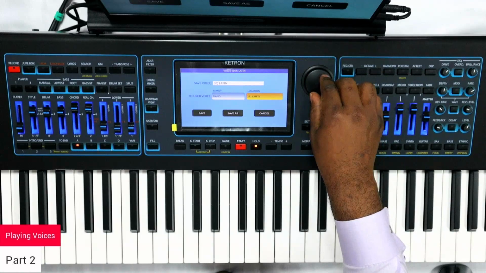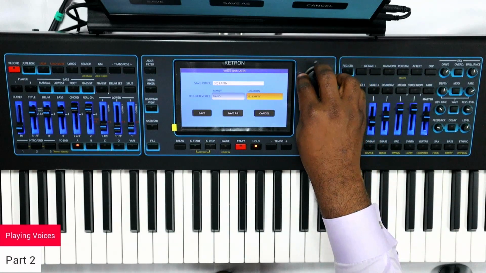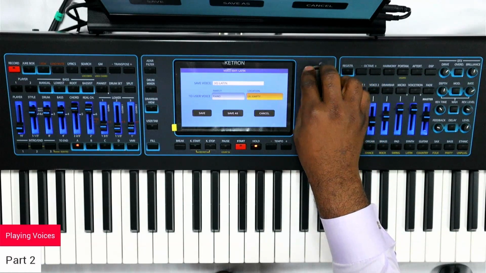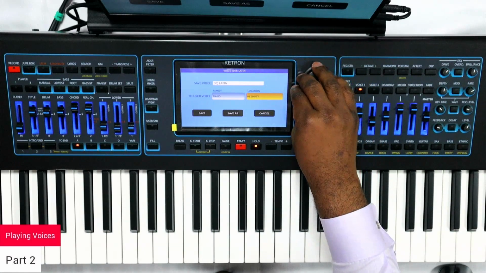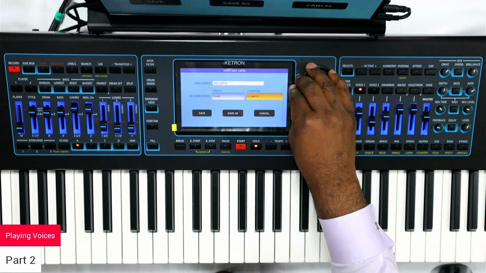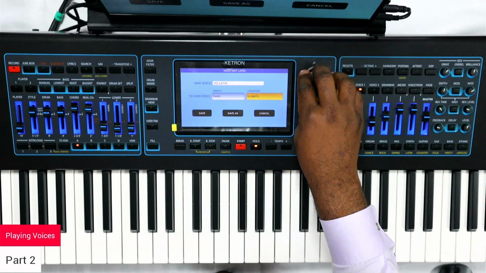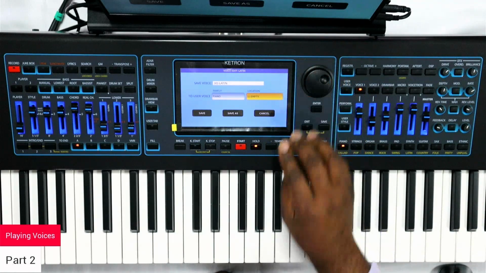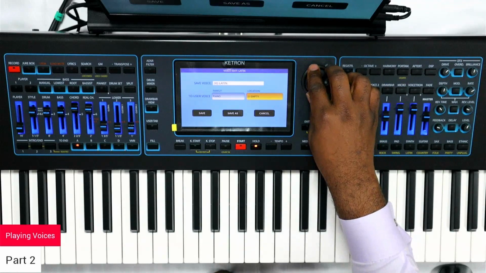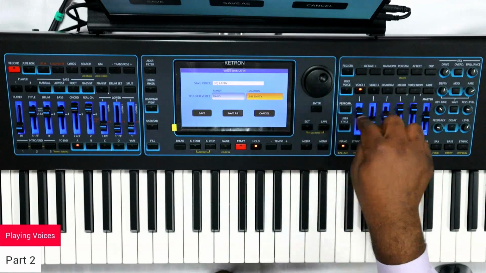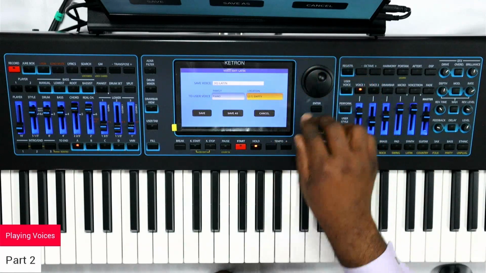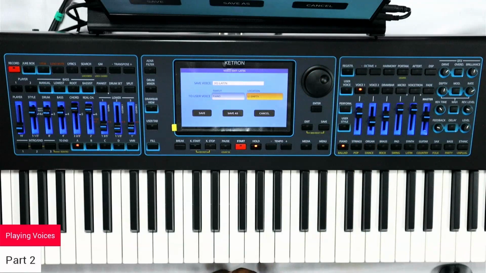I want to see if I have another spot. Like I said before, that's why it's now being numbered, so you can select exactly what location you want to save a particular voice into. I'm going to go back into location number 1 right there in the piano. So you can see you can actually save 128 voices in every single group. So let's go into location number 1, which is empty right now.